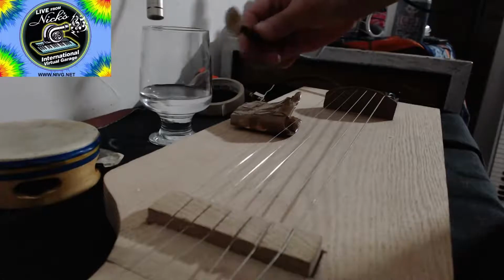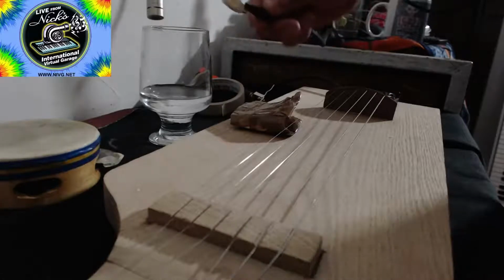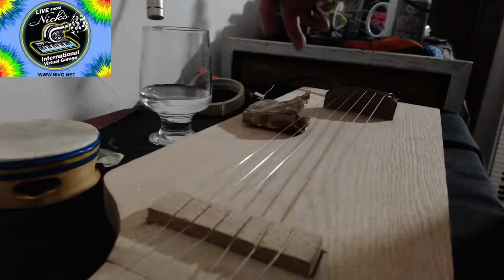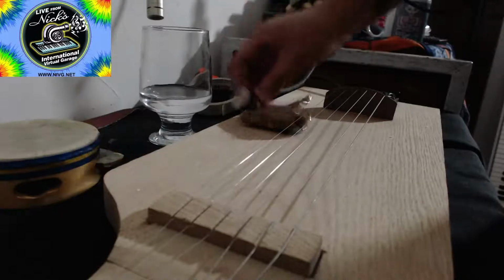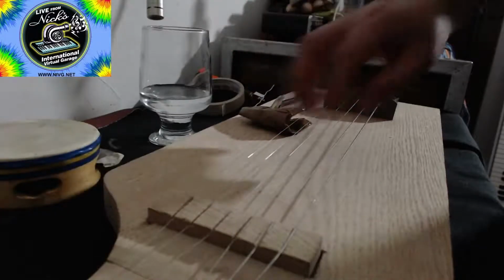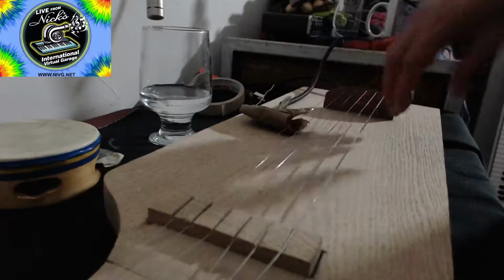I made it. I don't know if it's really balanced, but it's very quiet. It's two contact microphones squished together. And this thing, I also made it myself.